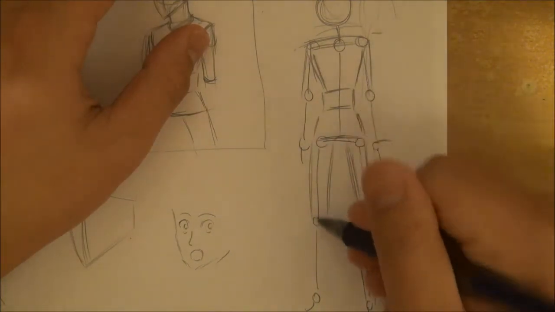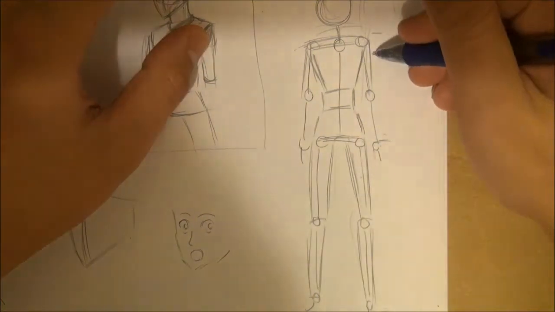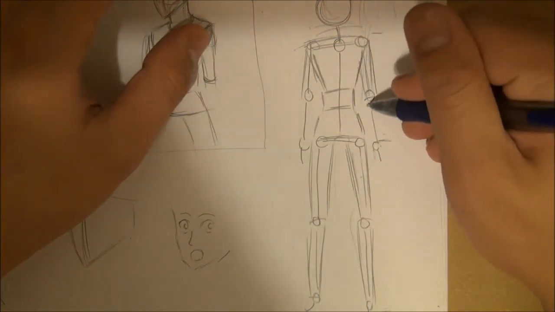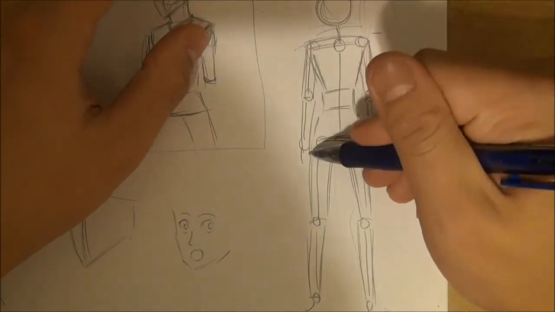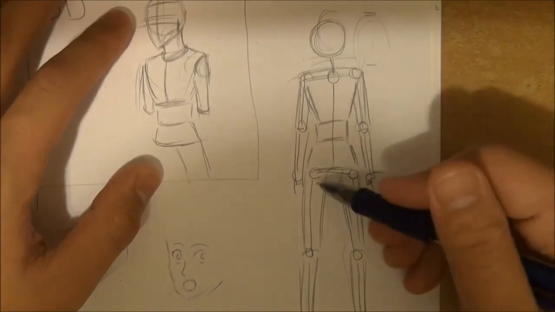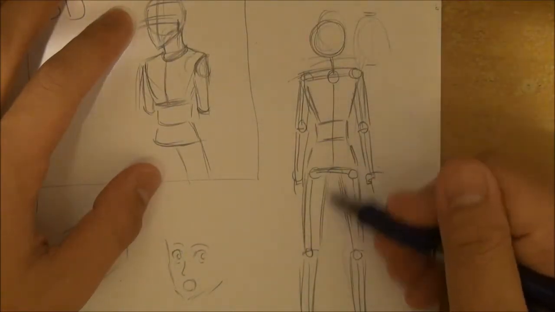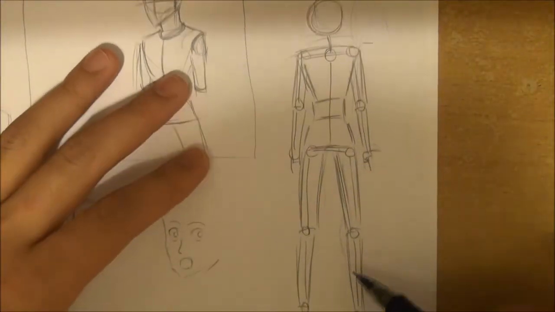So instead of the bones, you want to draw it with rectangles to make it look much more like a real human. And just look at this. Now this one looks much more like a human, and it's much easier to see if there is anything wrong with it.